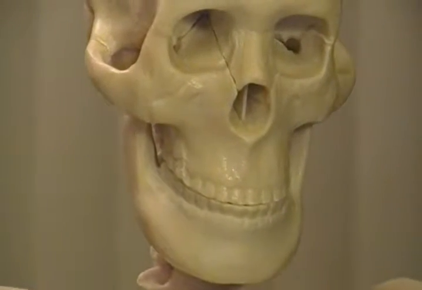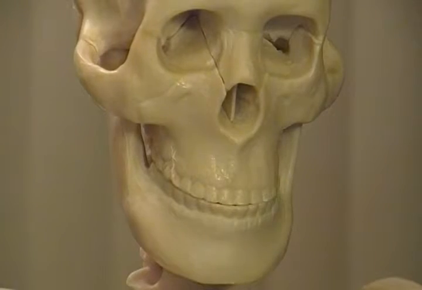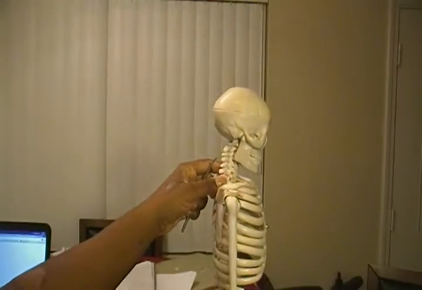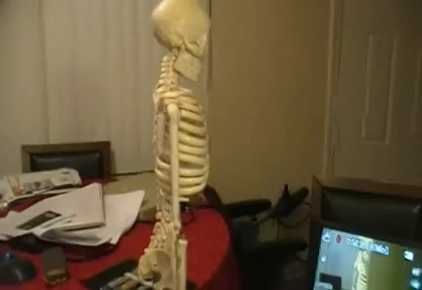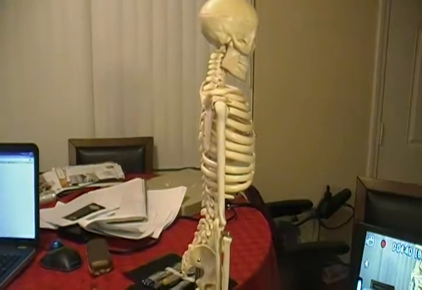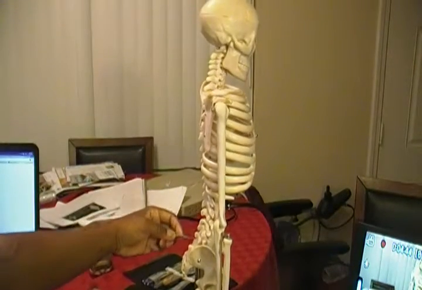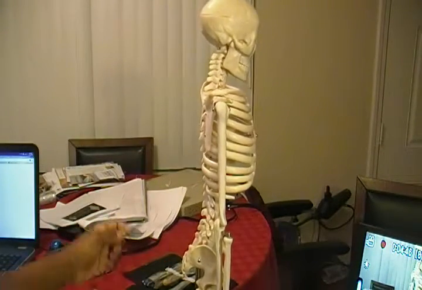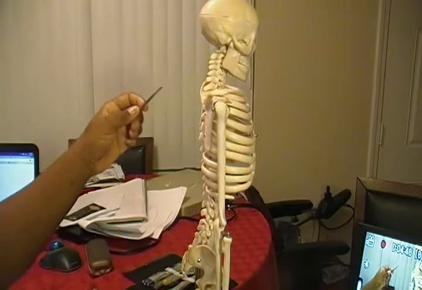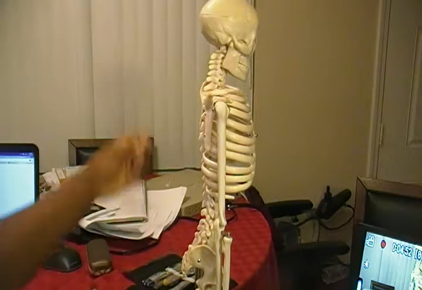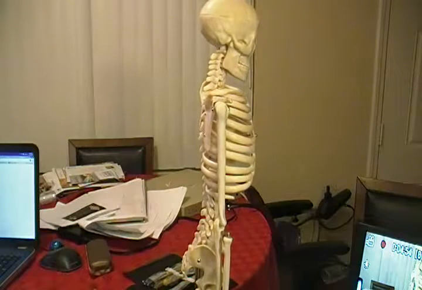Now going to the vertebral column, I'm going to zoom out here. The vertebral column has 4 curves. So the 4 curves are the cervical, the thoracic, the lumbar, and the sacral. The primary 2 curves are the thoracic and the sacral, and the secondary curves are the cervical and the lumbar.